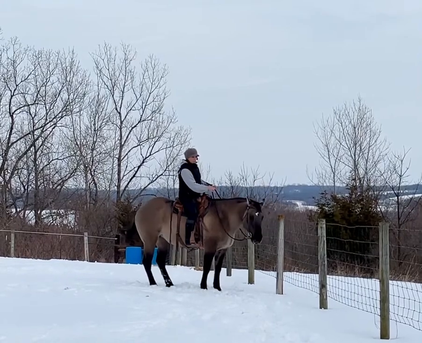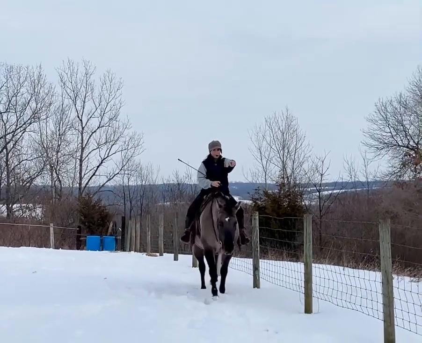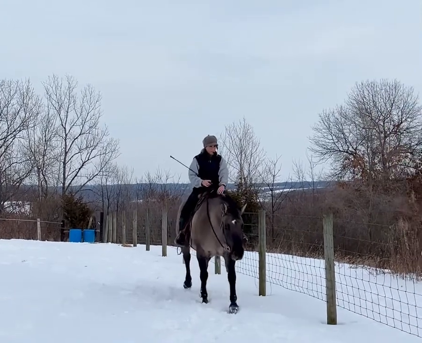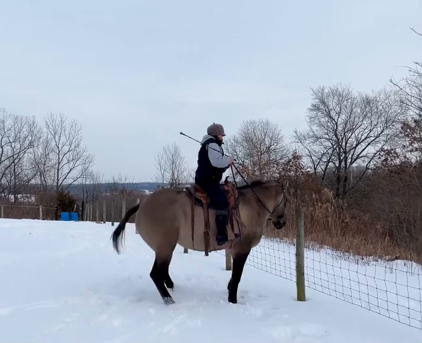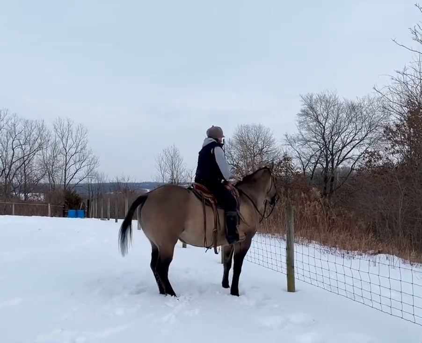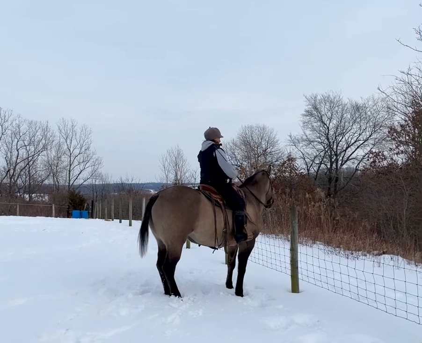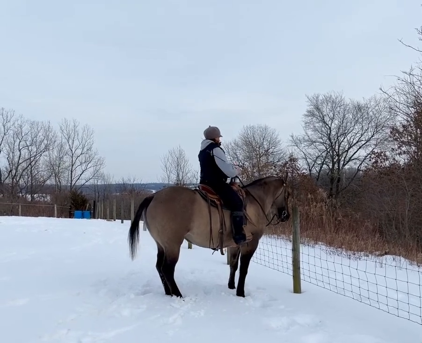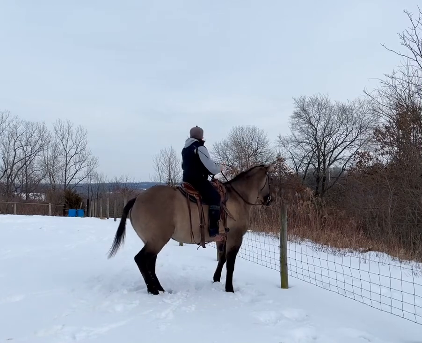Now we can go this way. I'm going to aim for that post right there. Start planning my route. Tip the nose. Yield the hindquarters. Ooh, that is really nice on the left rein. Good girl. There we go. So I'm going to do it again on the right rein because it wasn't as good.